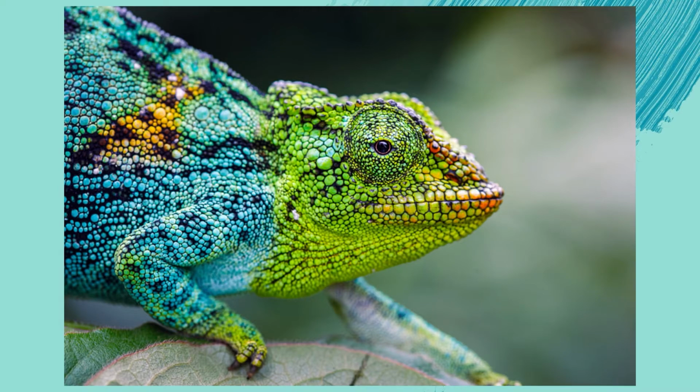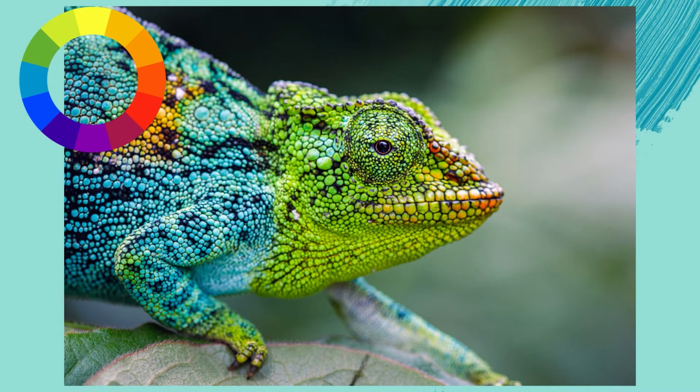This, I would argue, would also be pretty similar, right? We have those lighter greens, the yellowish greens, moving into our aquas or turquoises, into that blue. So yeah, this would definitely be another example of analogous.